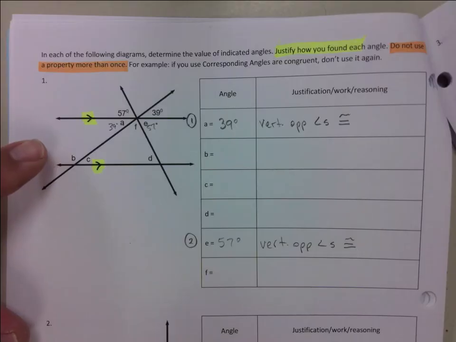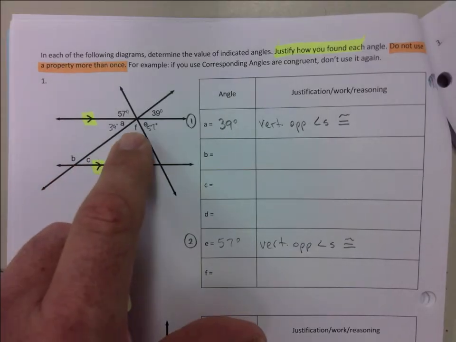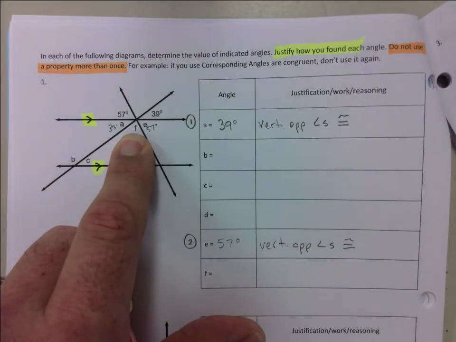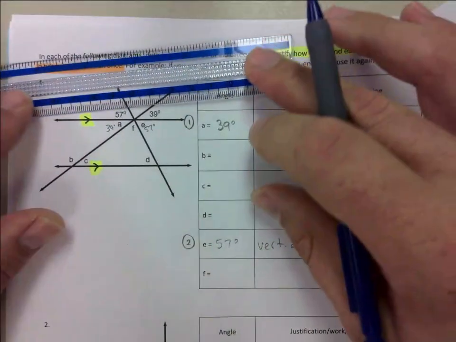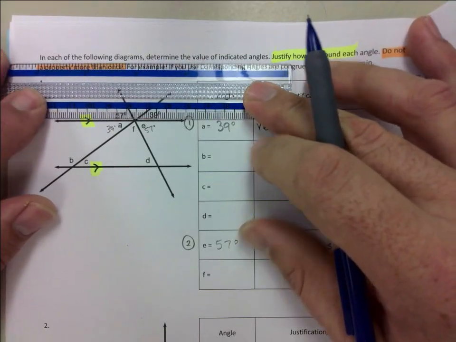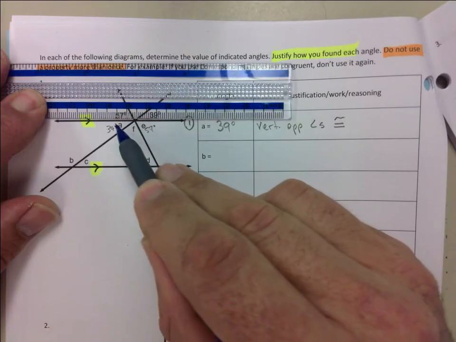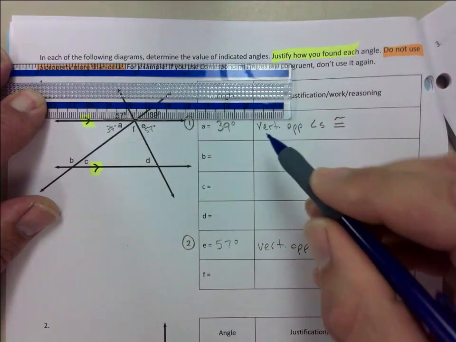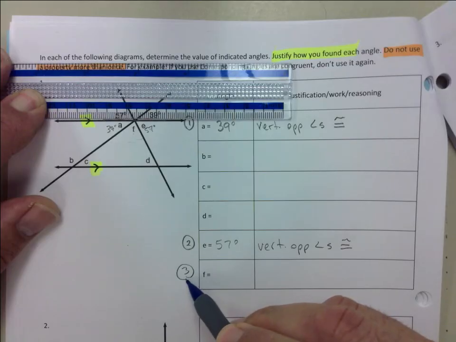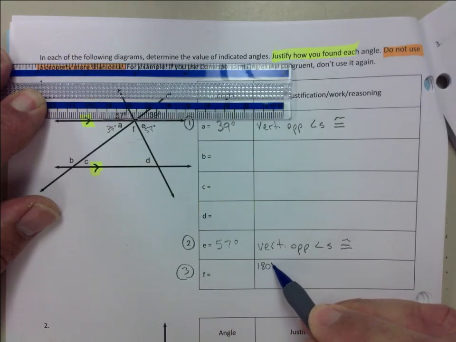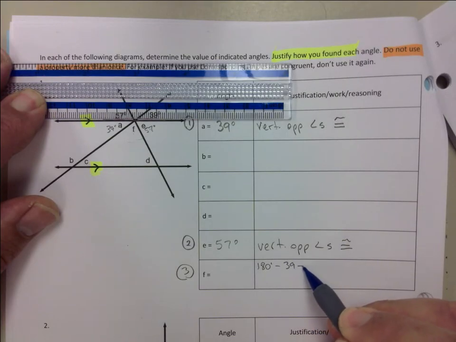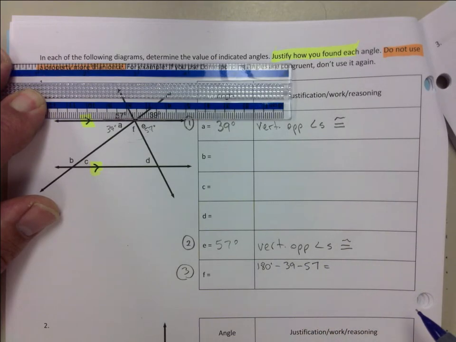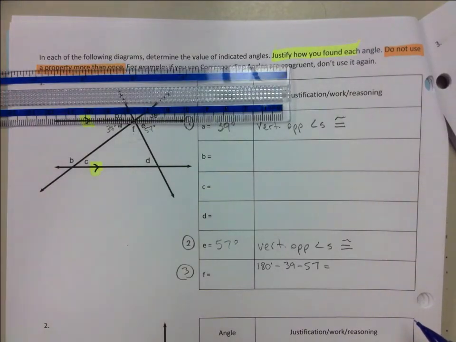Next, let's do F. What can we use for F? Do you see a straight line? I know that these three along that straight line have to add up to 180. So I'm going to use F here. Where's F? That's my third angle. I'm going to go 180 minus 39 minus 57. And when I do that, I get, where is F? 84. Yeah.